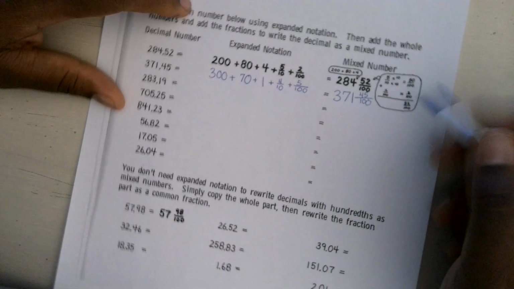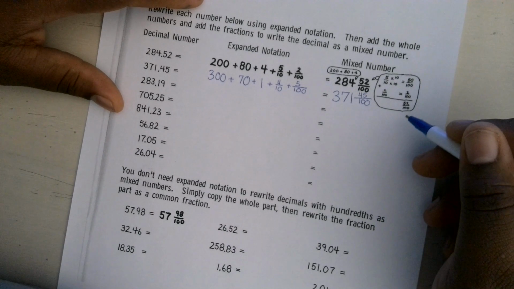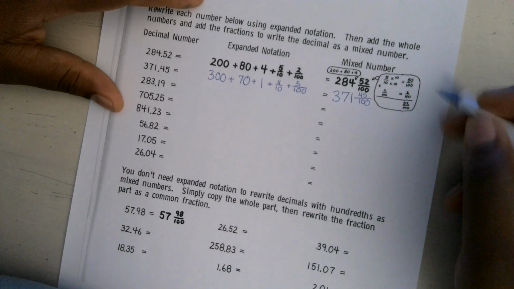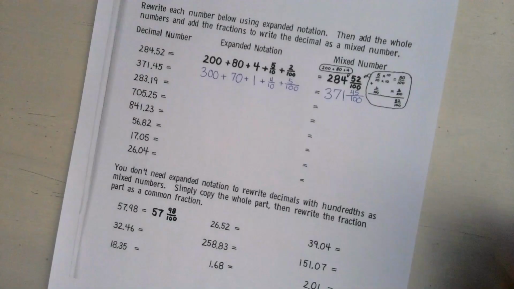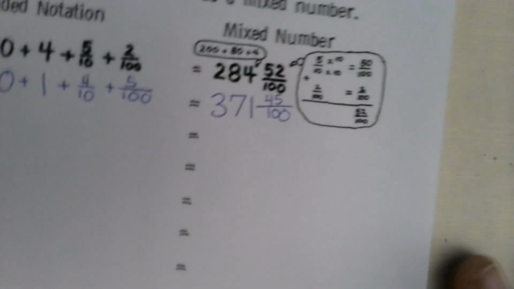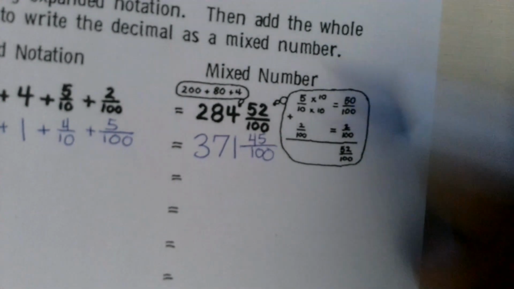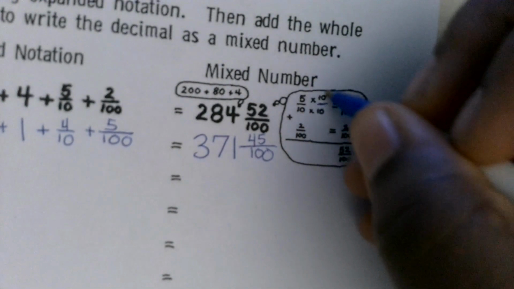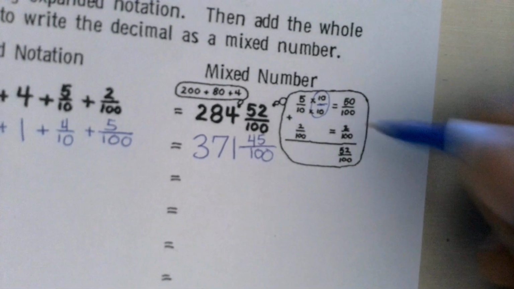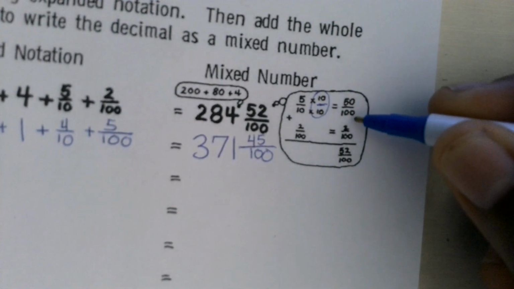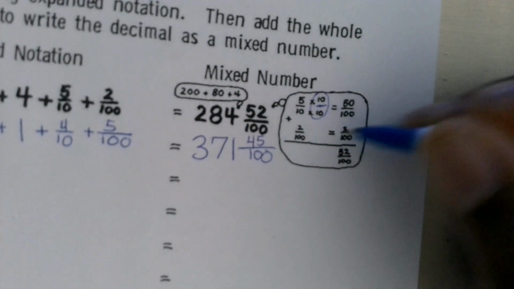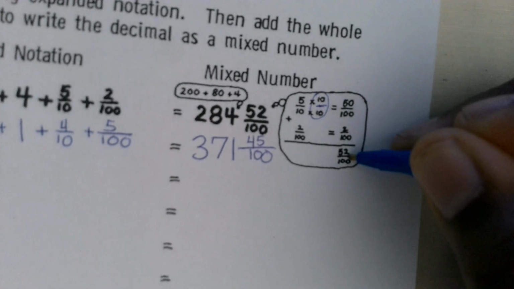And so I do not want you to do these additional calculations. I just want you to think about the diagrams. Here they're simply converting 5 tenths, and they've multiplied by 10 to make 50 100ths. 50 100ths plus 2 100ths gives us 52 hundredths. But we can read that straight from the decimal notation.